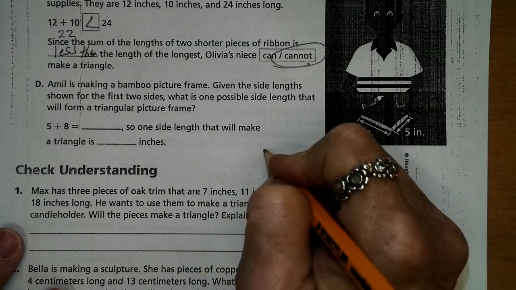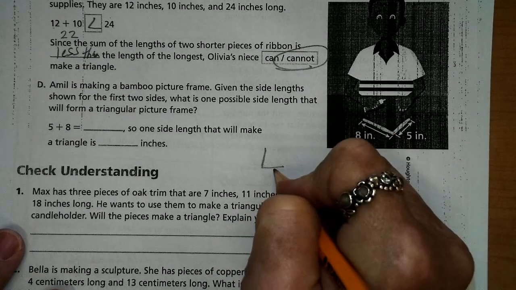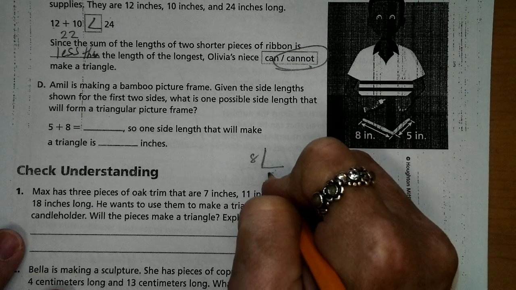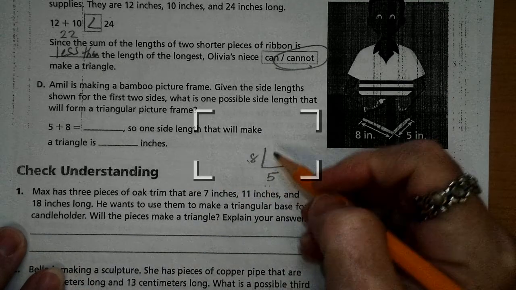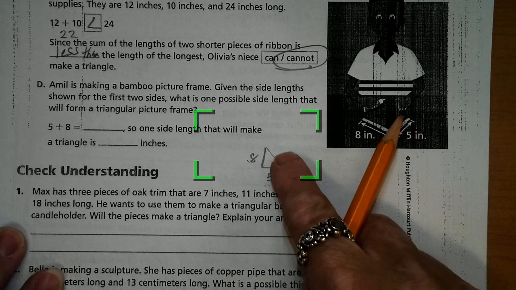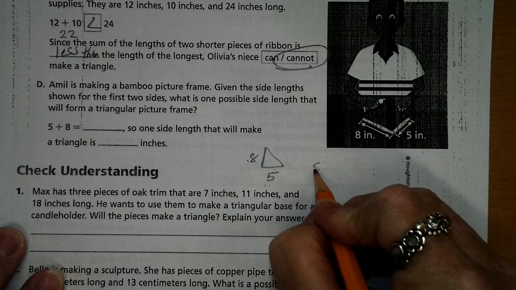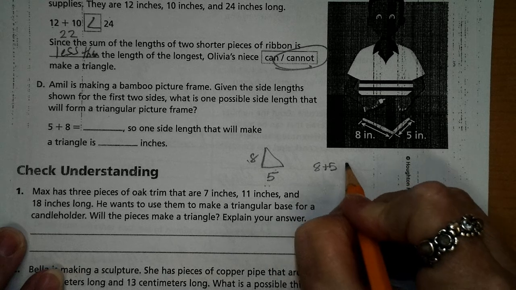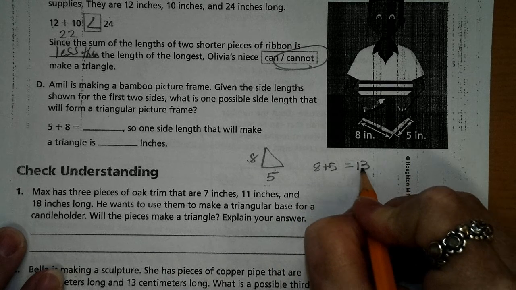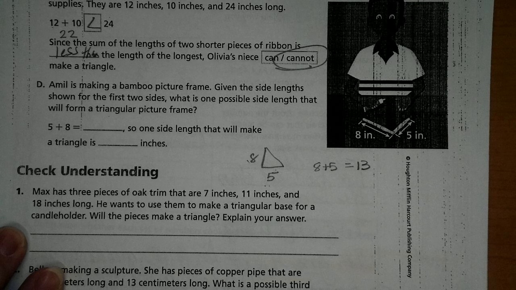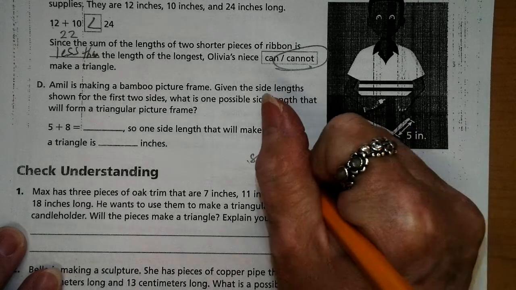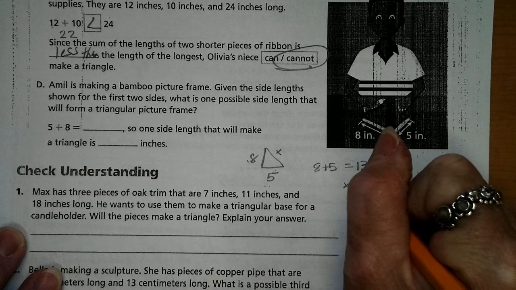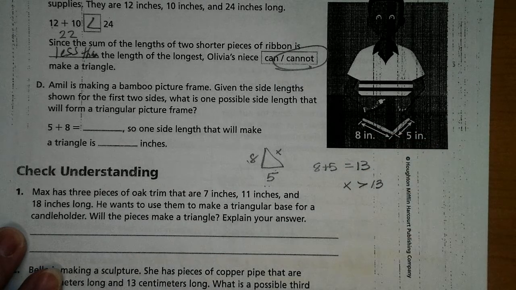So I'm going to draw that triangle partway here. So this is an 8 and this is a 5, right? This has to be larger than this. So if I add 8 and 5 together, I get 13. So that means, and we'll call this X, right?